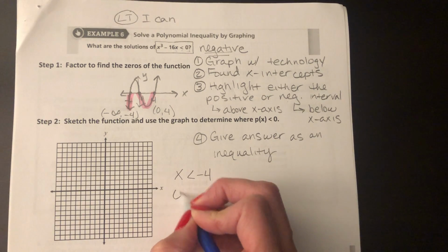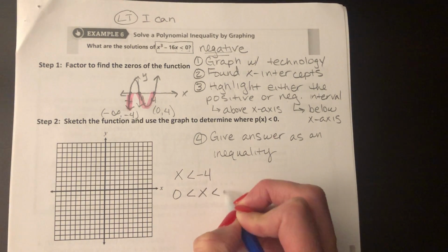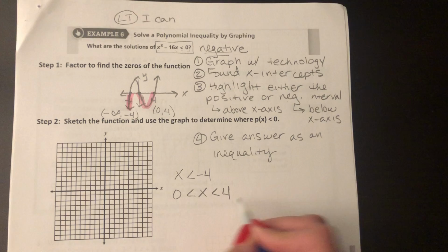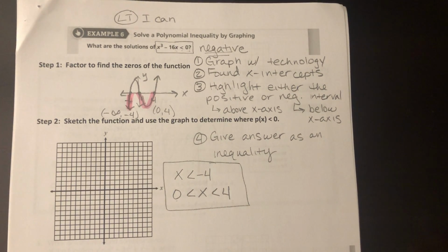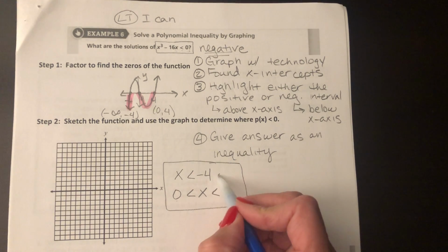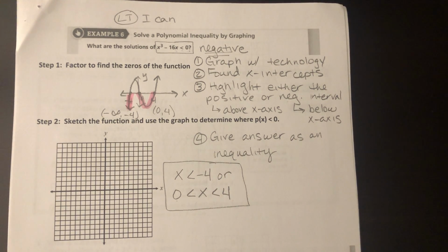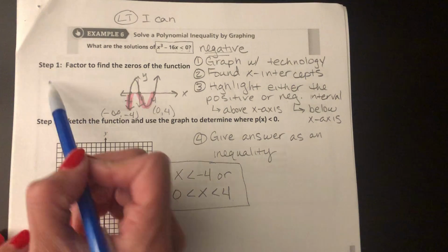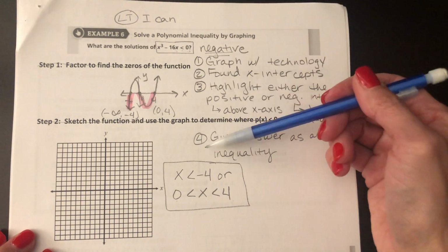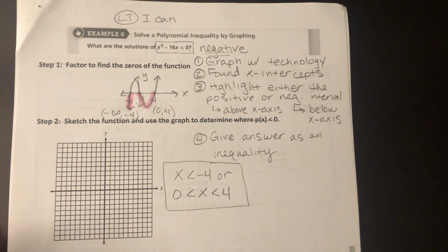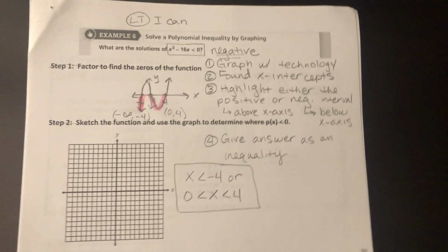So it will look like this, x values in between 0 and 4. So that would be my answer: x is less than -4, or 0 is less than x is less than +4. So ignore all this here. This is another way to do it, but I think this way is easier, so we're just going to follow these 4 steps here. Let's do one more together, and then I'll let you try one on your own.